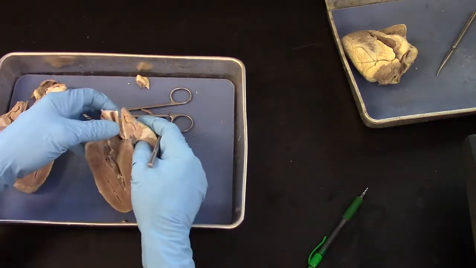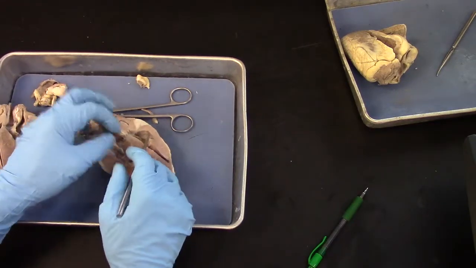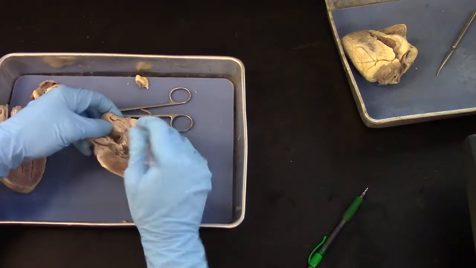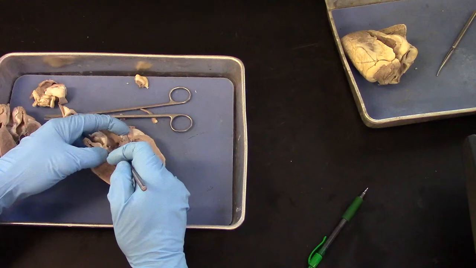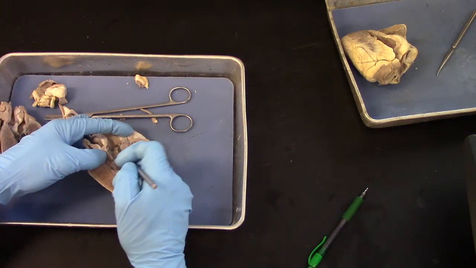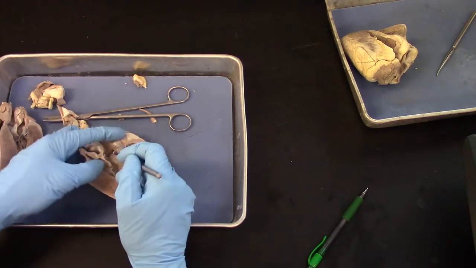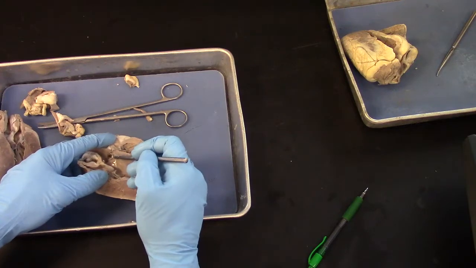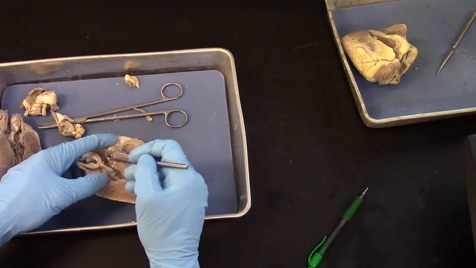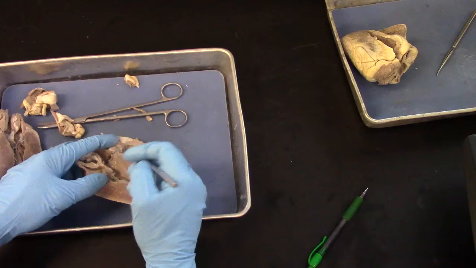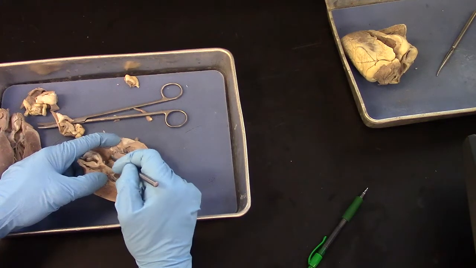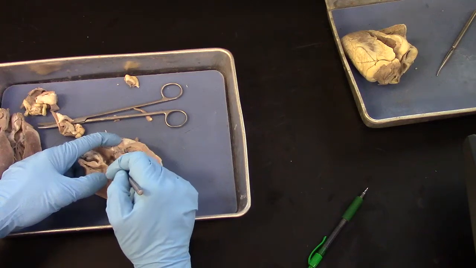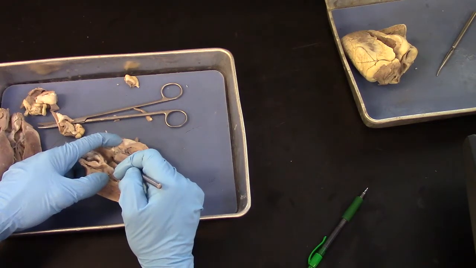And I'll open this up, and hopefully you can see a dark spot right where the tip of the probe is. So there is the semilunar valve, and that hole right behind the semilunar valve is the opening to the coronary artery.